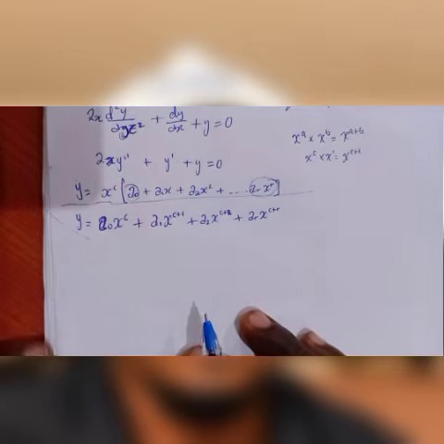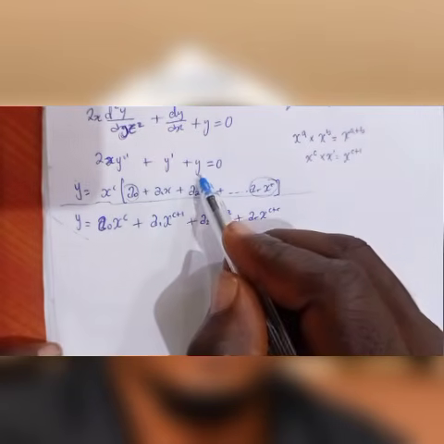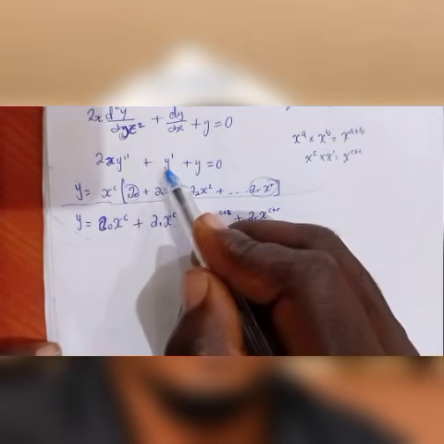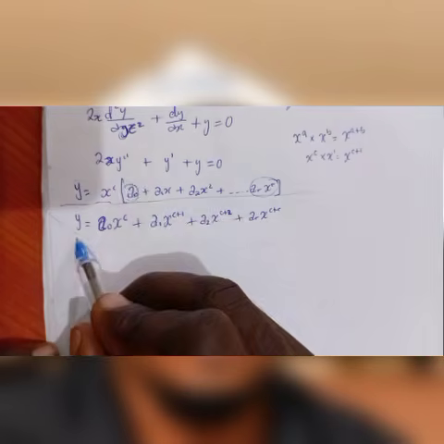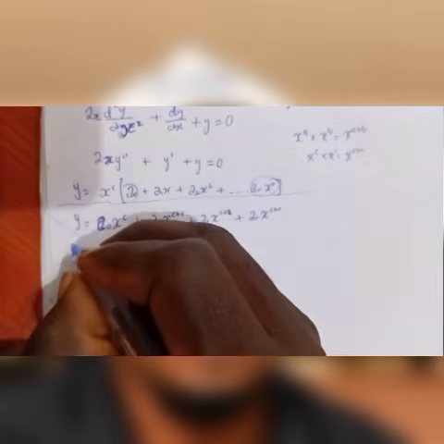This is our y. In our question here, we have y prime and y prime prime. So we've gotten our y. Let's go to y prime. Y prime means we have to differentiate this.